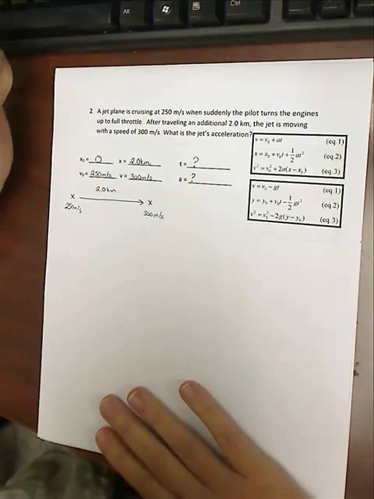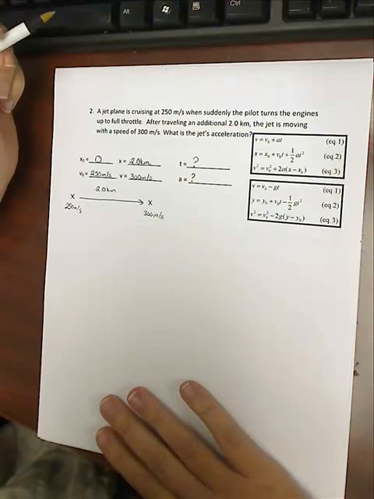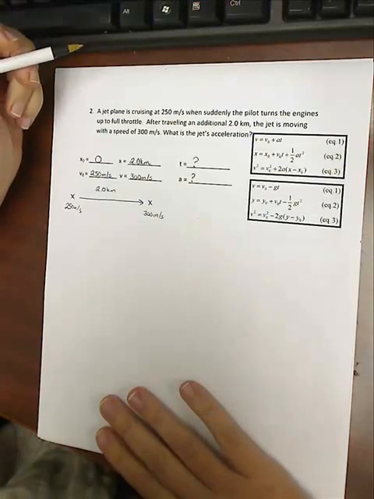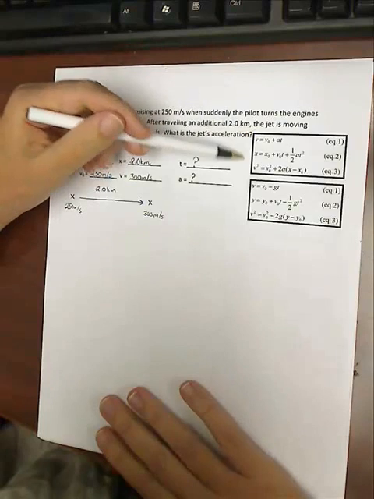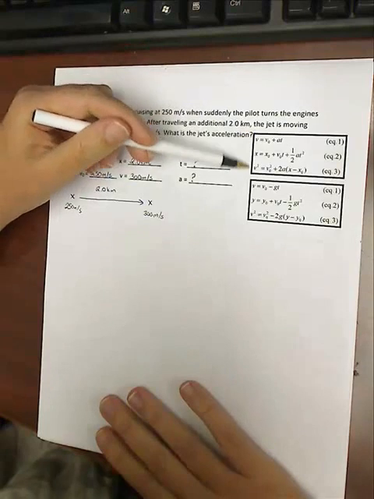Okay, so what equation can we use? Okay, so remember what is it we need to find? We need to find the acceleration. So we want an equation that's got the acceleration in it, and we're moving horizontally, so again we're going to choose the equations that are moving in the x direction.